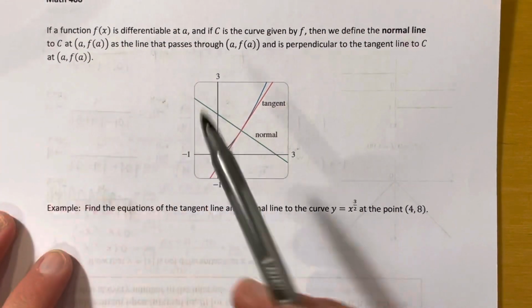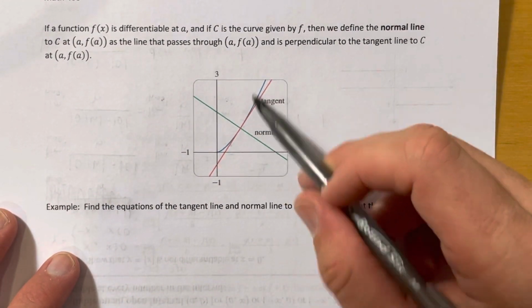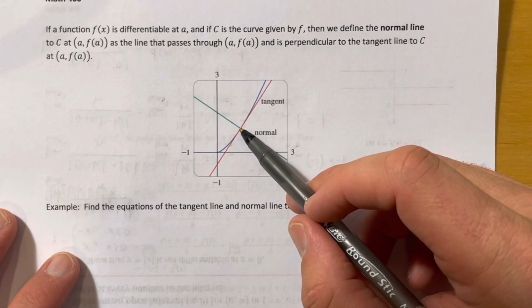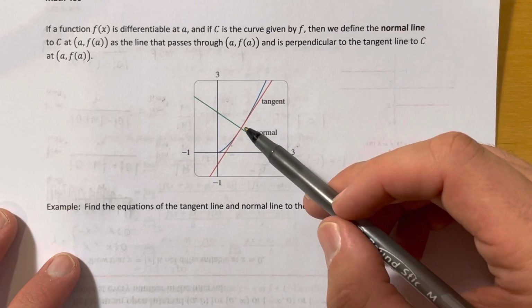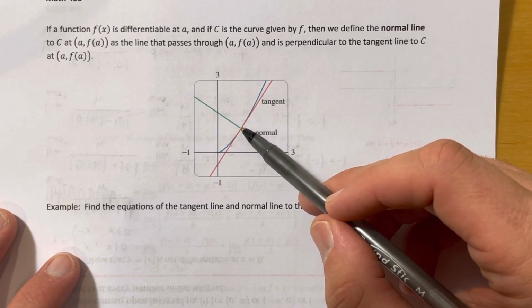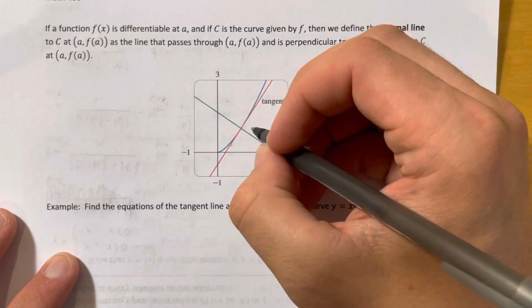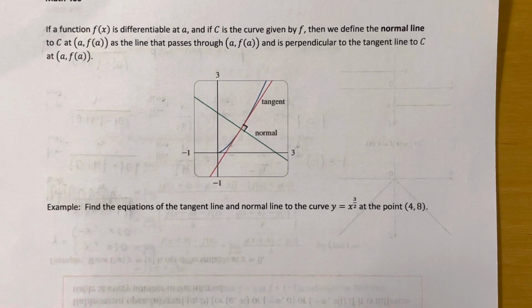That's very wordy. So basically, in the image, what we're looking at is if you have a curve and you specify a point on that curve, and say you know what its tangent line is, the normal line to that point is another line that also passes through that point, but is perpendicular to your tangent line. So these form a right angle, okay?